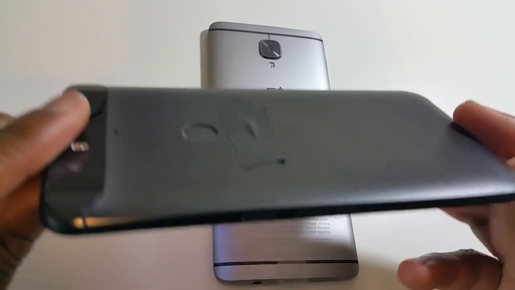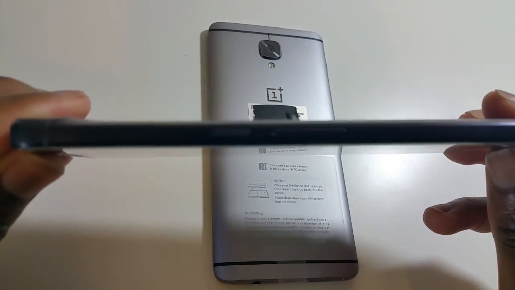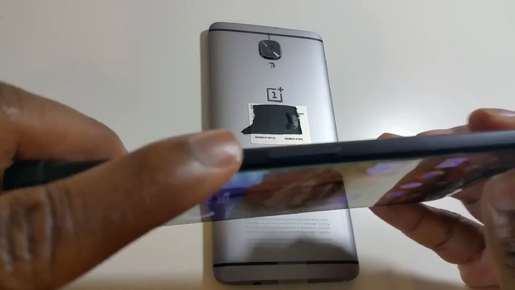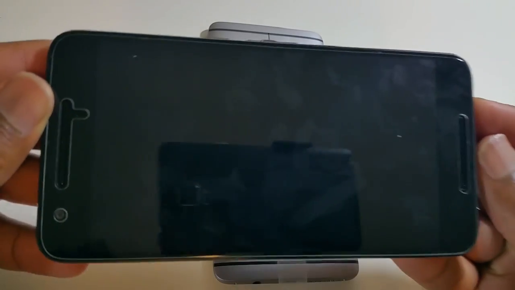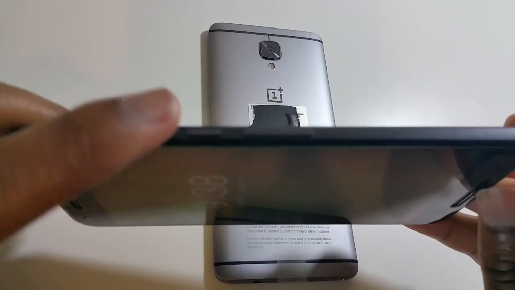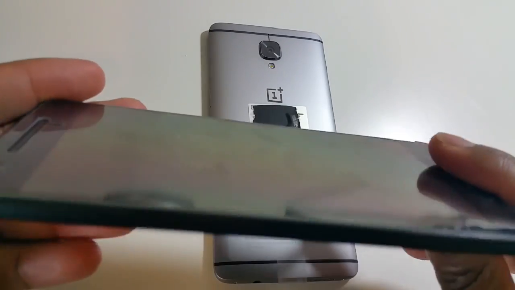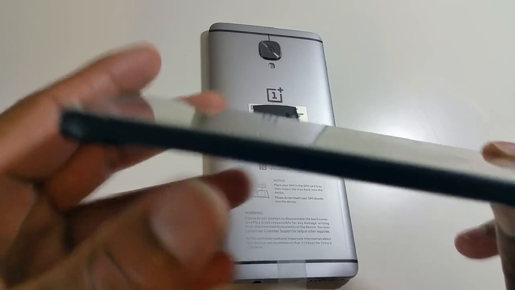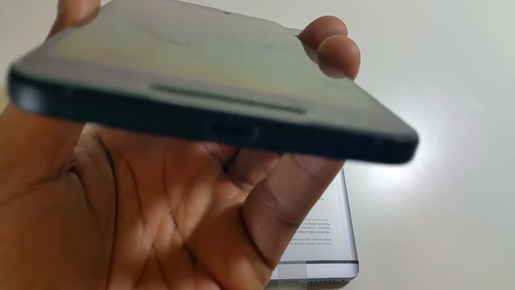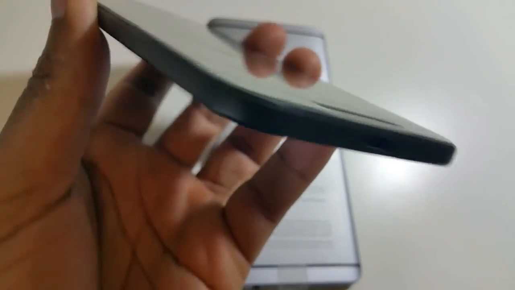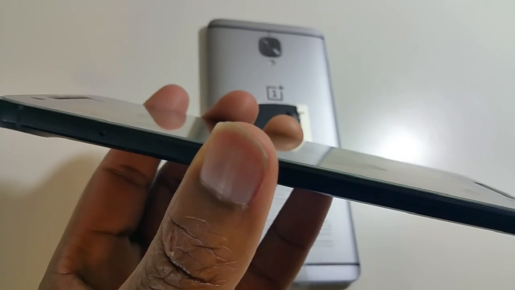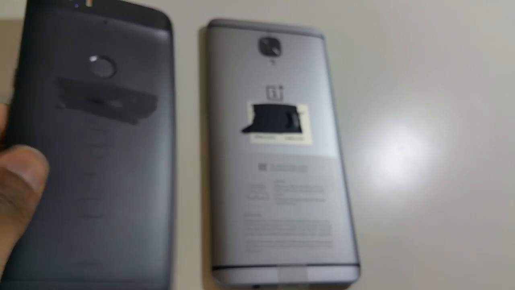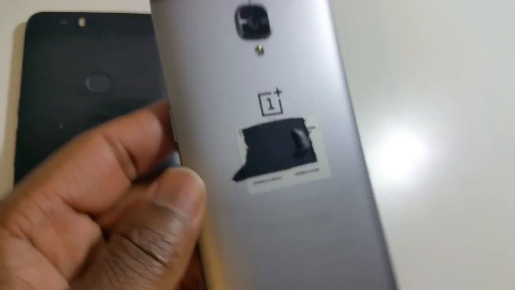Definitely an excellent phone, excellent build quality with the Nexus. And I really do enjoy it. Speakers up top, power, volume up, volume down, and then here's where the SIM goes. So definitely excellent, very good looking phone. Really do admire the quality.